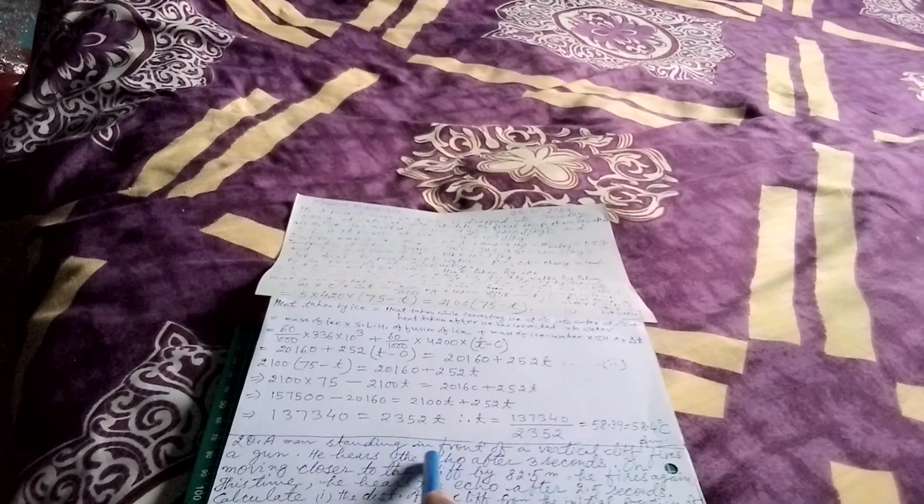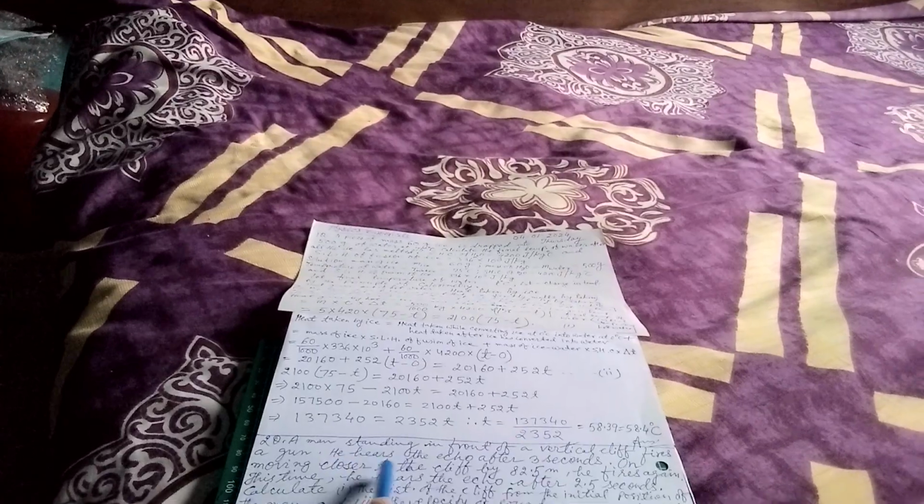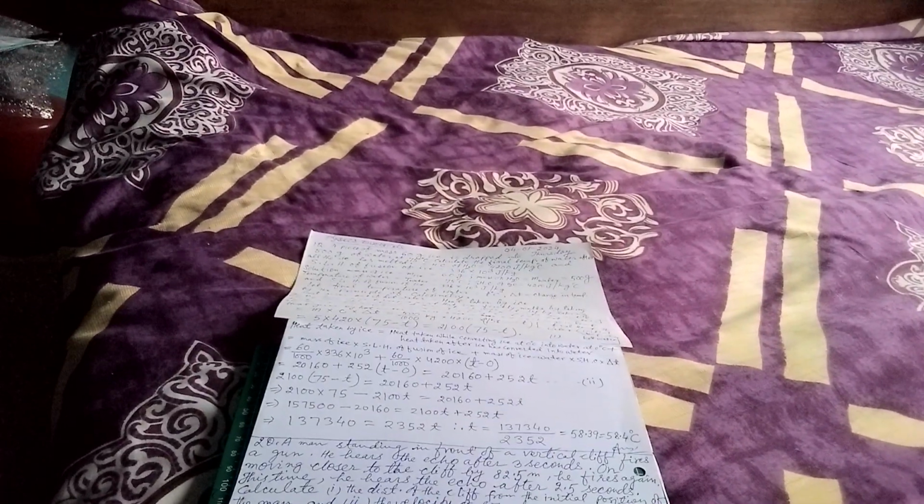Now, the second question is from sound. A man standing in front of a vertical cliff fires a gun. He hears the echo after 3 seconds. On moving closer to the cliff by 82.5 meters, he fires again. This time he hears the echo after 2.5 seconds. Calculate the distance of the cliff from the initial position of the man and the velocity of sound.